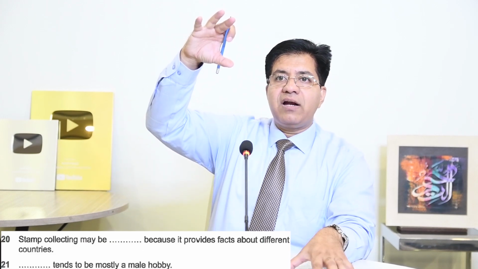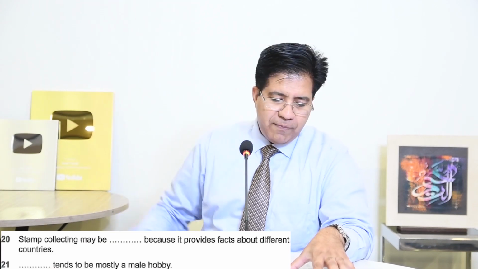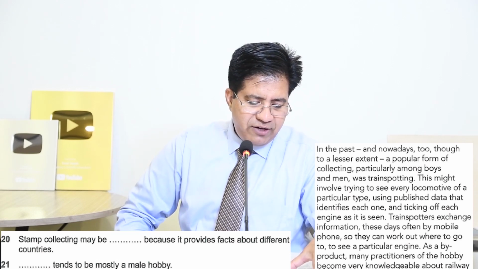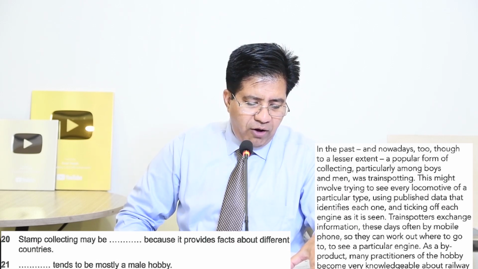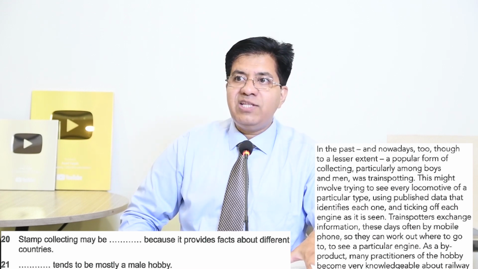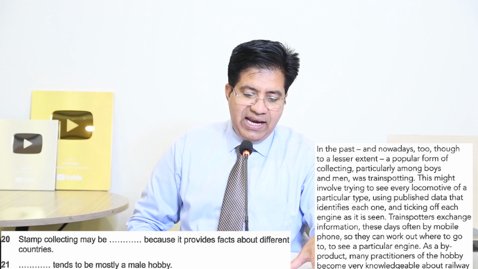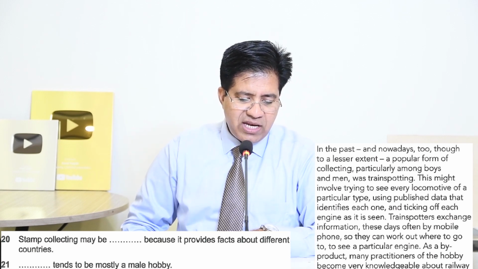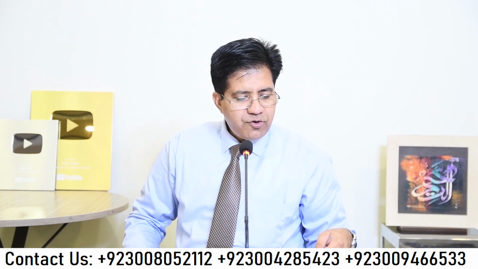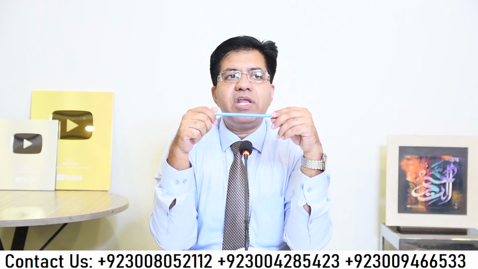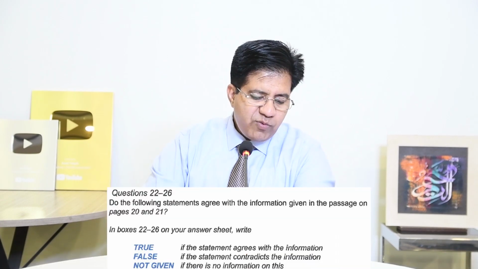It's the last paragraph, title page, right side column. In the past and nowadays, too, though to a lesser extent, a popular form of collecting, particularly among boys and men, was train spotting. Now what is the word for male? Boys and men. And what is the hobby? Train spotting. Train spotting tends to be mostly a male hobby. Okay, now we've got true, false, not given. And here the questions and the passage are in order. The good thing.